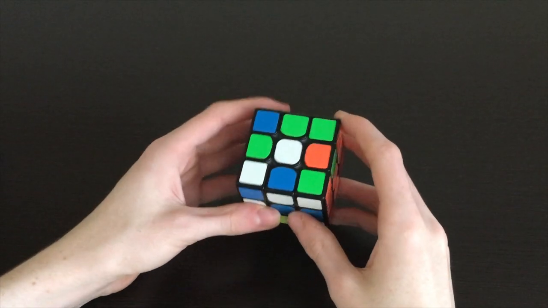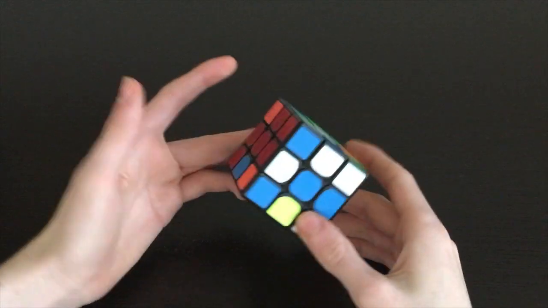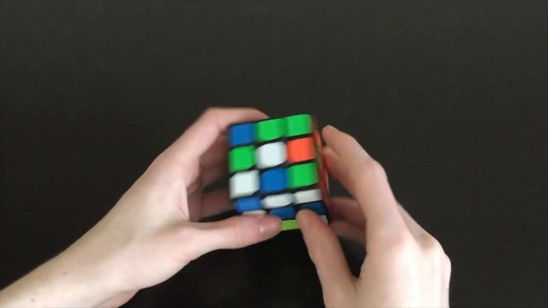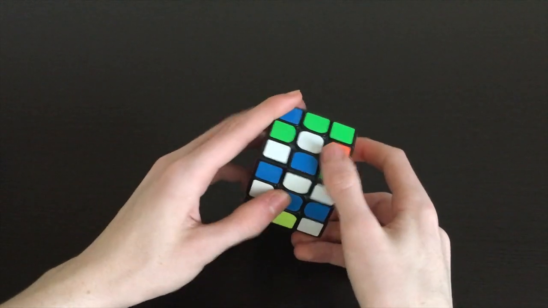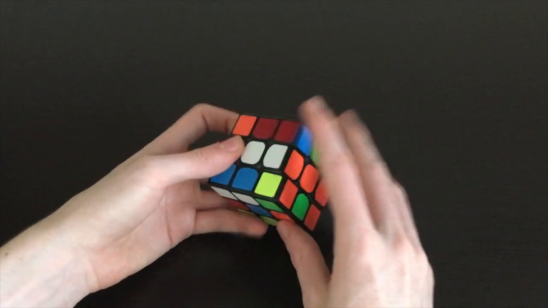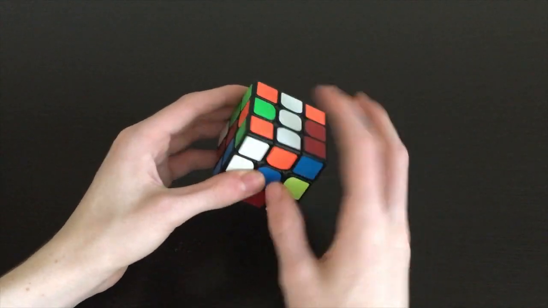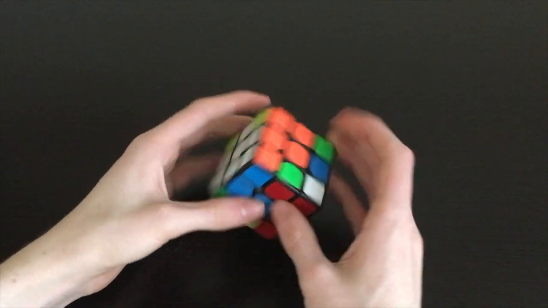So the way CFOP works is the first step, you're going to build a white cross on the white face. Now this is a pretty easy cross. I have one white edge here and then one white edge here, so I can bring them both up. And then I got a blue edge and a green edge here, so I can bring them both down on opposite sides. That way when I turn this, I can bring them both up at once.